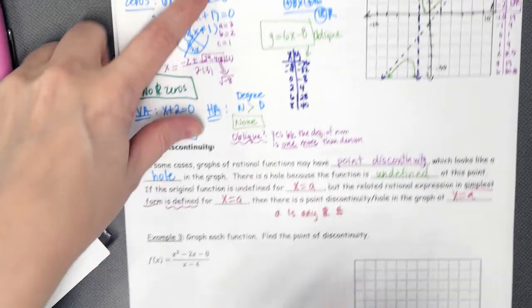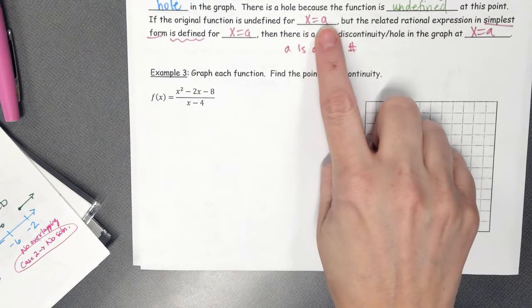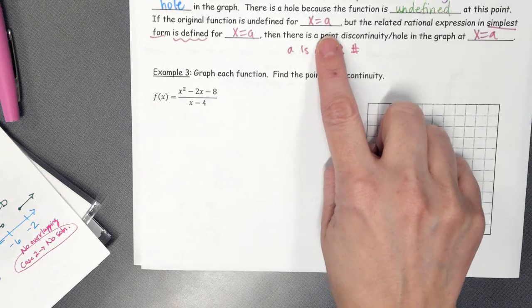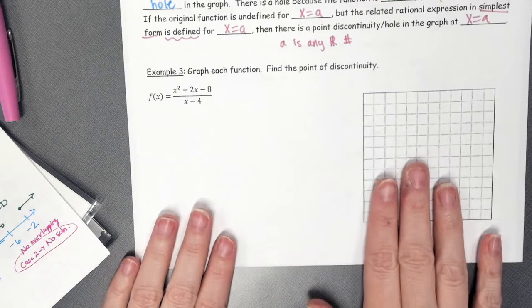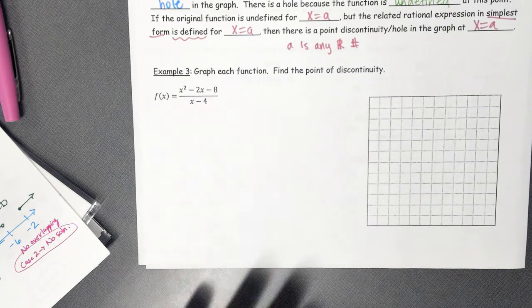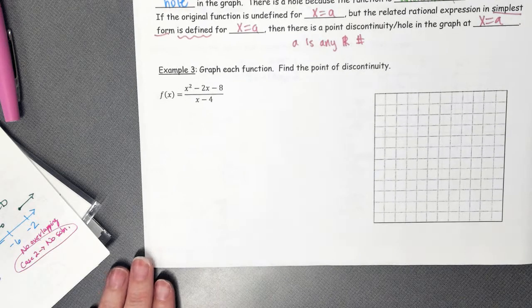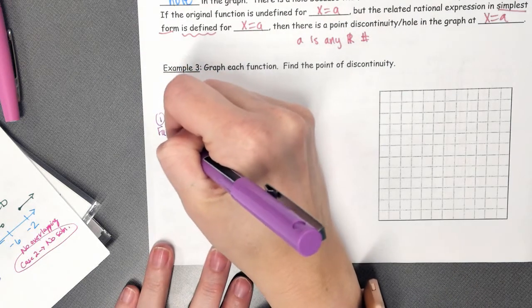So this would be a time when you would define the original function. You find where it's undefined. And then if something simplifies, then it's going to create a hole. And so for example 3, you're going to see this cancellation. So in order to see it, you have to factor. So that's the first thing you're going to do. You are going to factor.